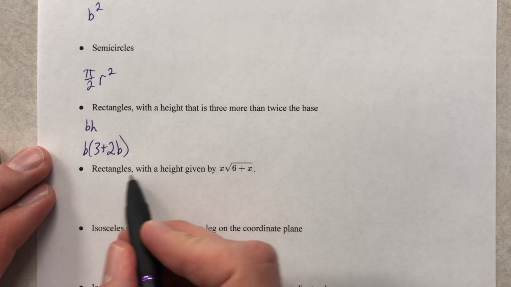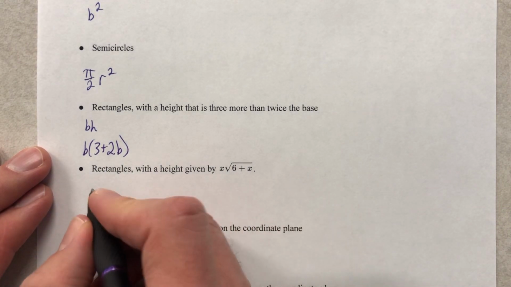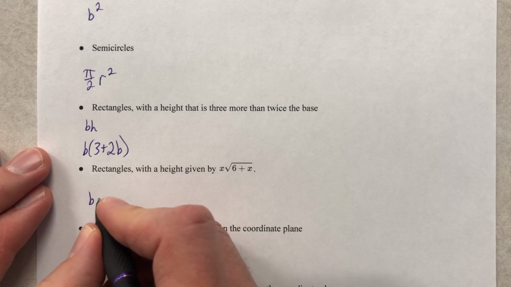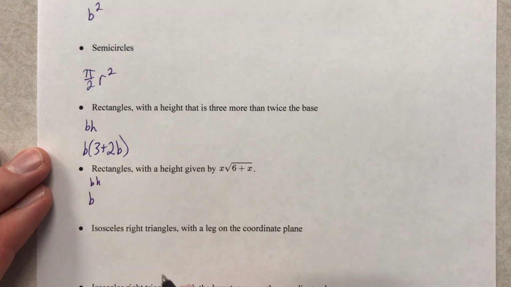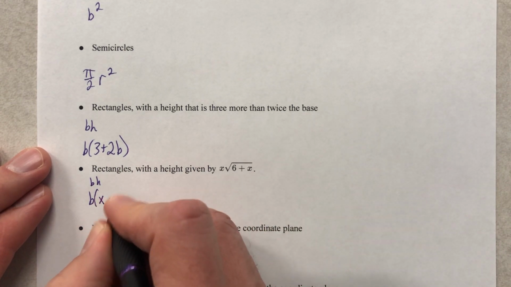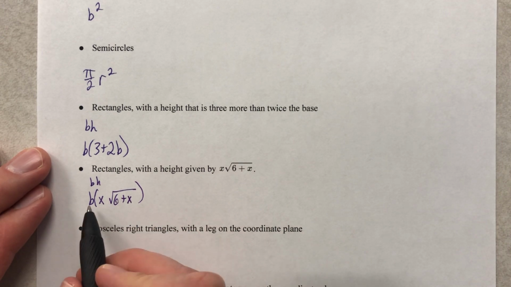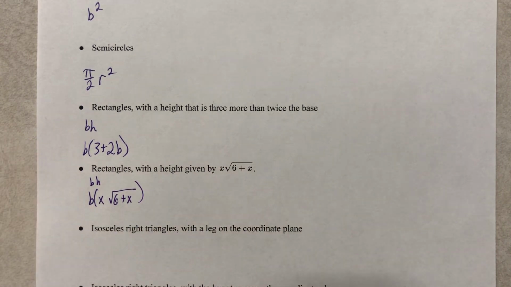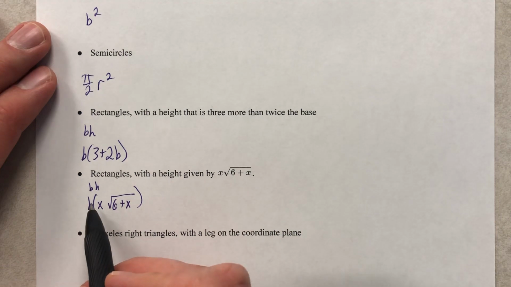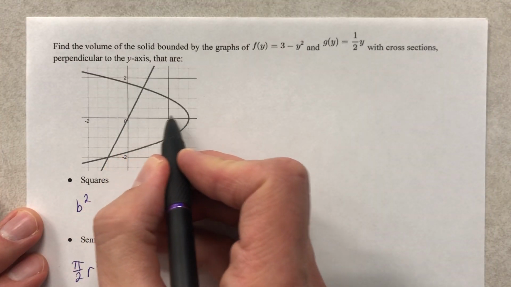And then rectangles with a height given by this. Like, whoa, what? Okay, well, I may not know the base, but I know the height. Again, it's base times height, and it gets this funky little thing going in here where you're going to have the base times that. Now, as we go through this, you might be like, well, what is the base? The base is this distance.